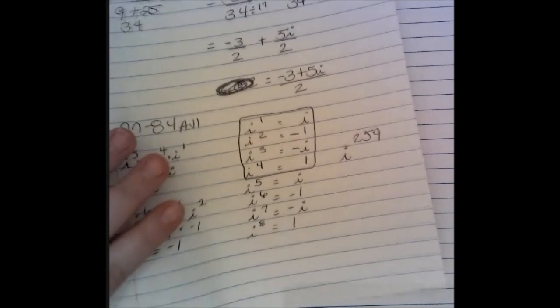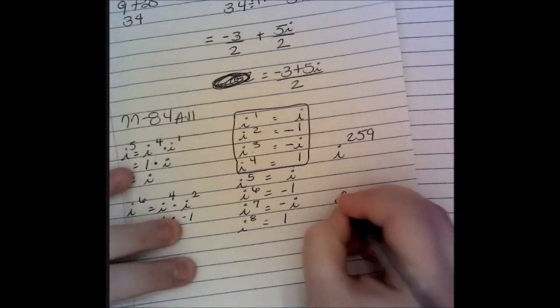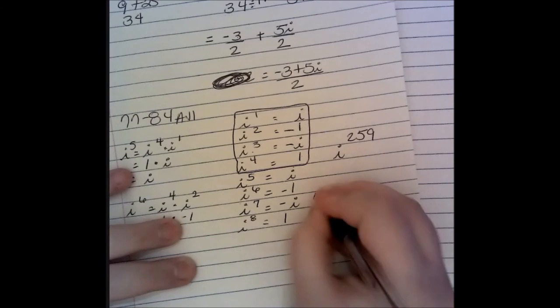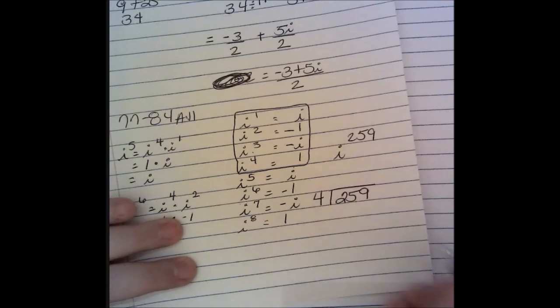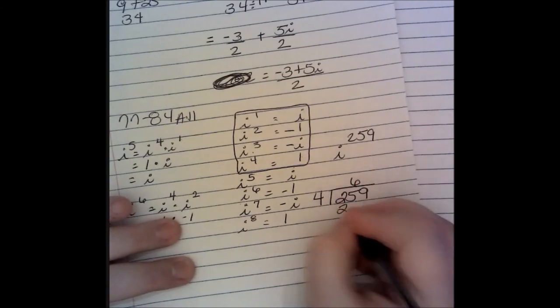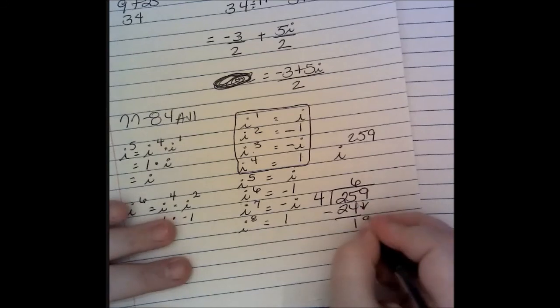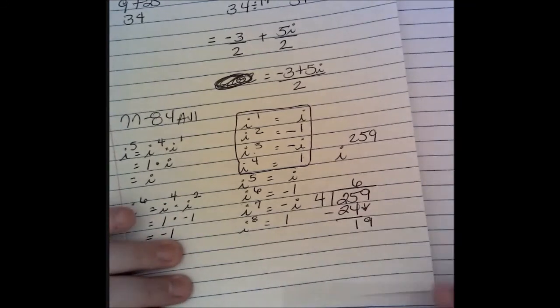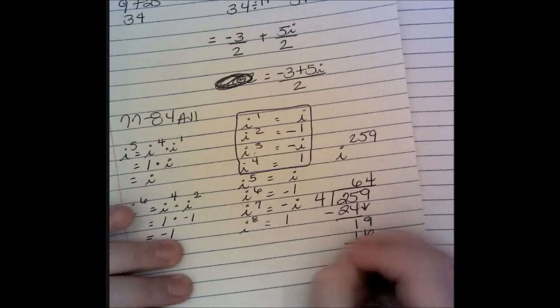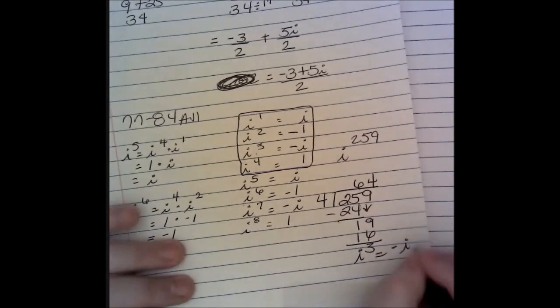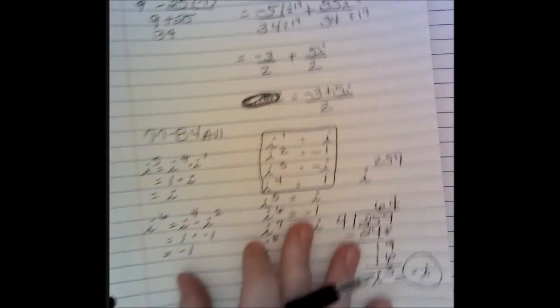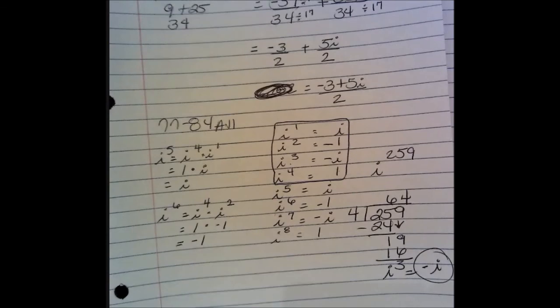Now, just for giggles, and just because we can, when we got that I to the 259 we talked about, let's go ahead and do that one. So 4 goes into 25, let's say 6 times. And 4 goes into 19 4 times. So that would have given us I to the 3rd, which is negative I. I hope that this lesson has helped you, and I wish you the best of luck.